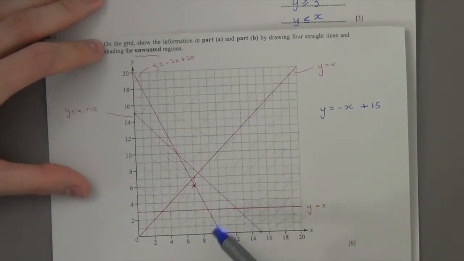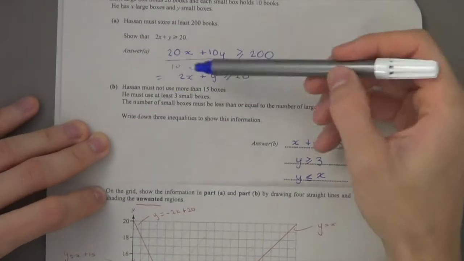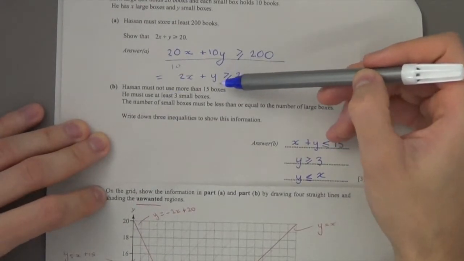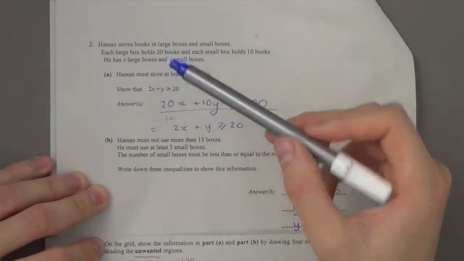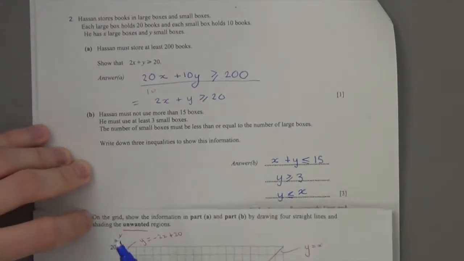And lastly, let's do this inequality. Basically, we want everything greater than, so y needs to be greater than the line y equals minus 2x plus 20.